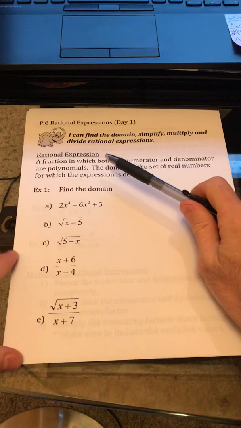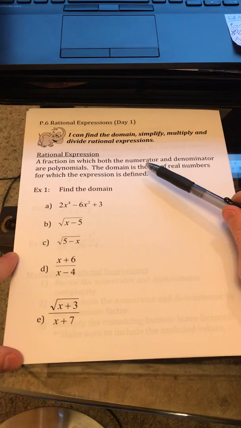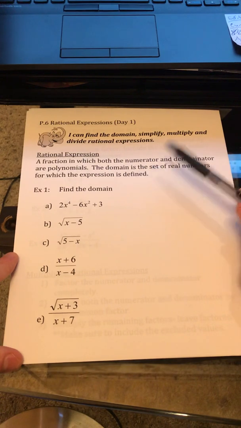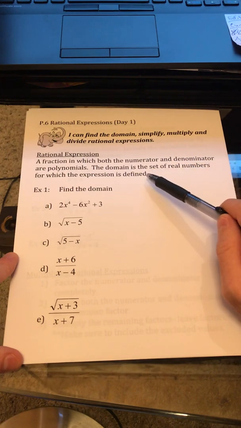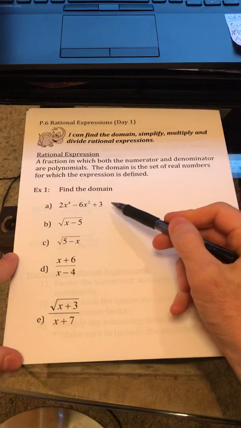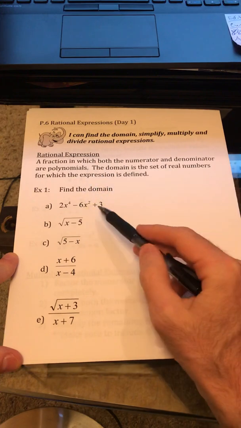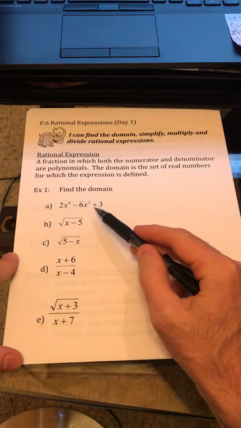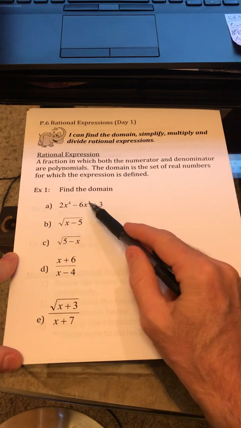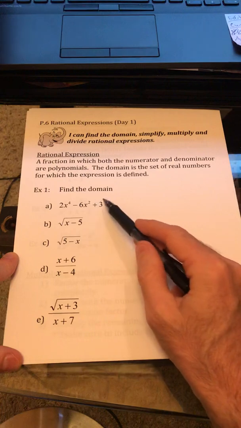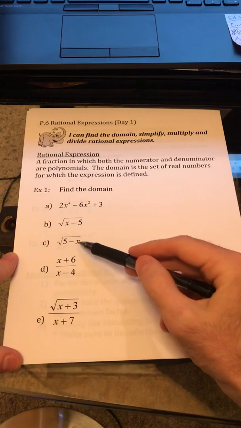To start out, a rational expression is a fraction in which both numerator and denominator are polynomials, which we'll talk a little bit more about. And the domain is the set of real numbers for which the expression is defined. So an example of a polynomial: 2x to the fourth minus 6x squared plus 3 is a polynomial, meaning you only have positive exponents. It's fine that you have a constant term. You just can't have any negative exponents, no radicals like b or c.